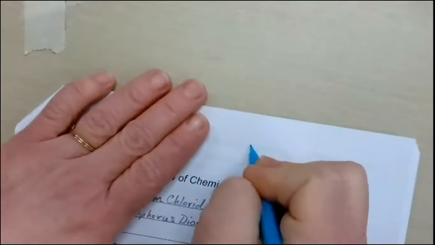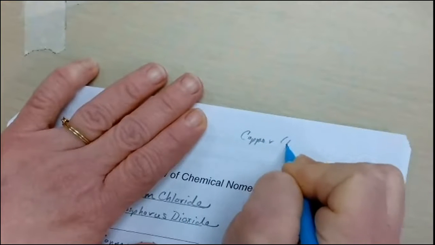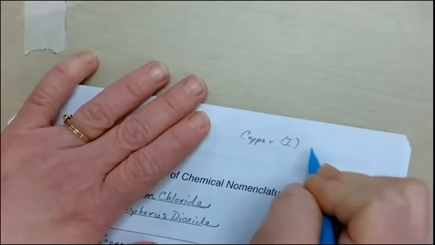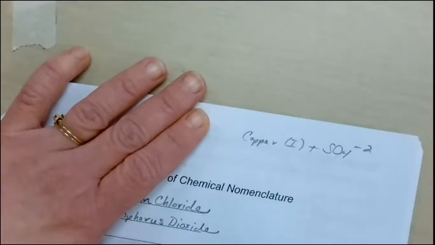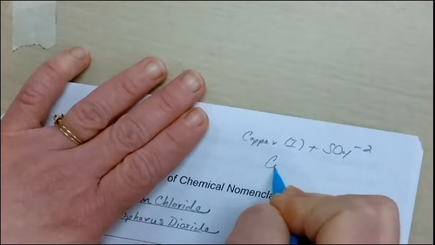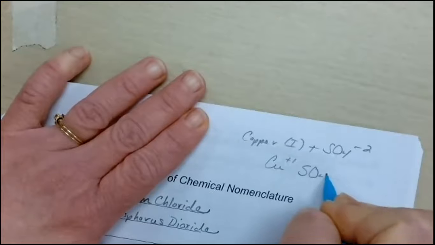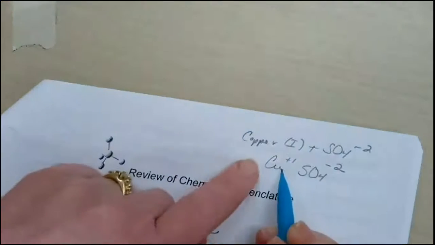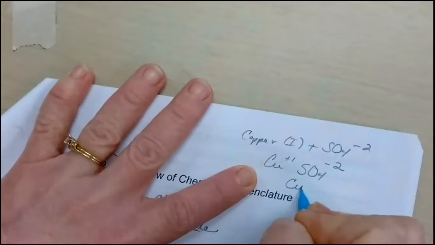If I asked you to make a formula of, let's say, copper, now the other common charge is +1, and sulfate. If I asked you to create that formula, well, copper, if it's showing a +1, and I know sulfate collectively is -2. Well, if I just have one of each, that won't give a neutral compound. So let's call them multiple 2. So I'll need 2 coppers.